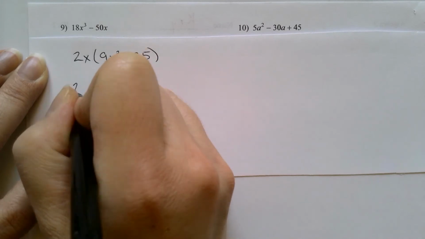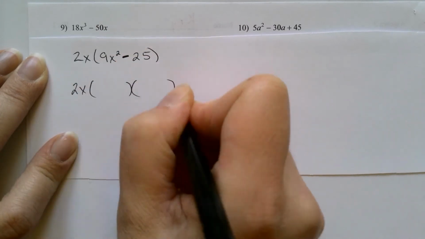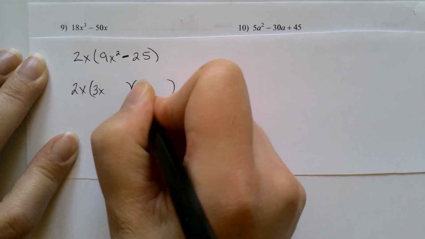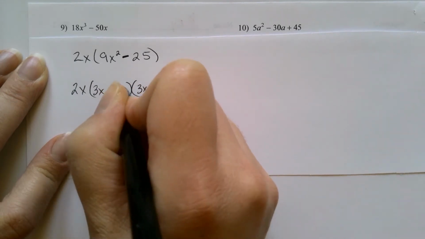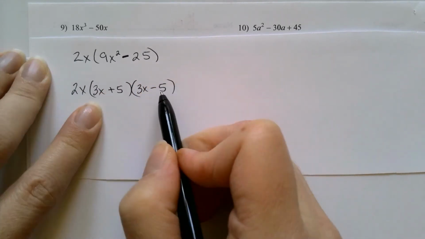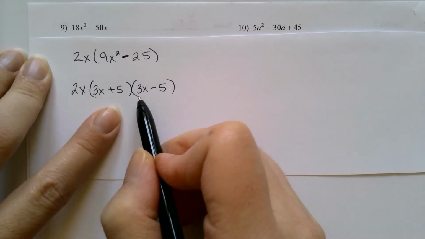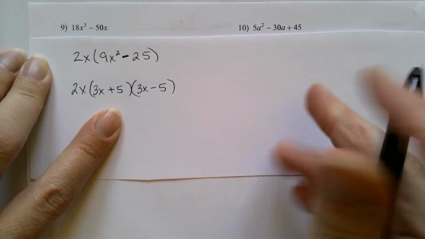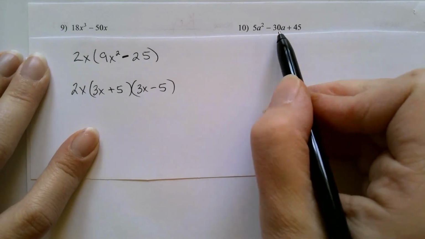So I'm left with 2x, and then I'm going to break this down. 3x, 3x, a positive 5, and a negative 5. Double check it. Negative 15x, positive 15x. There's my 0.